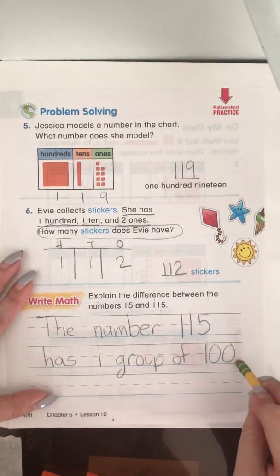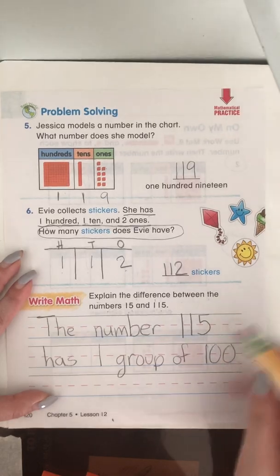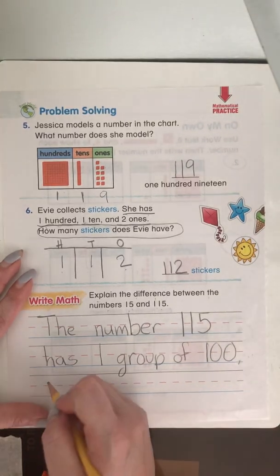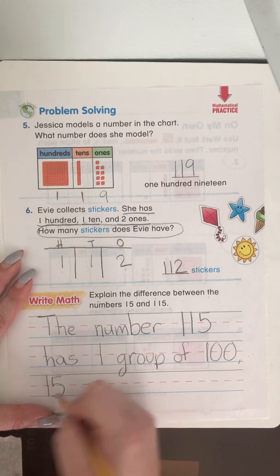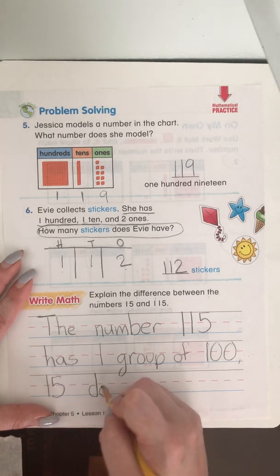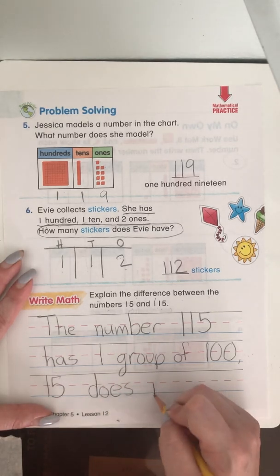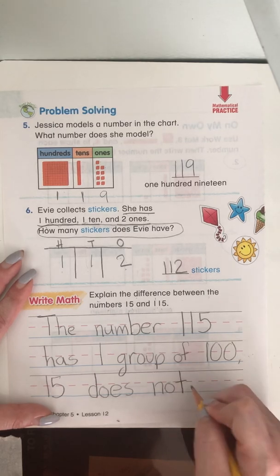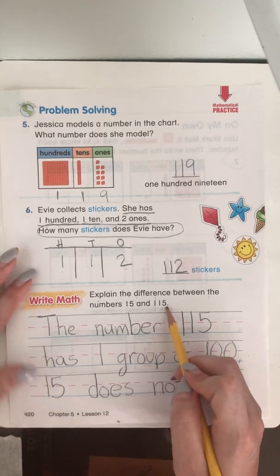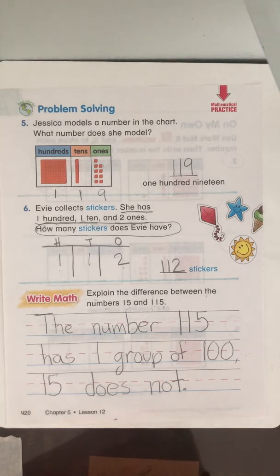The 15 does not. 15 doesn't have a group of 100, but 115 does.